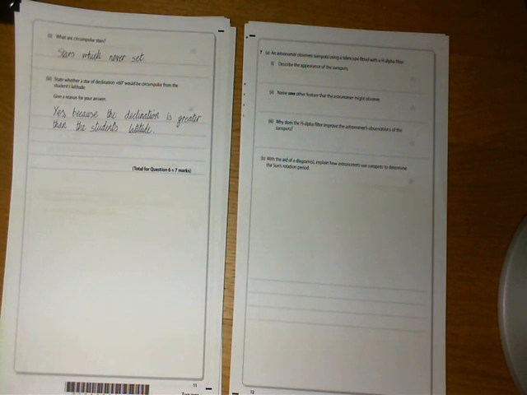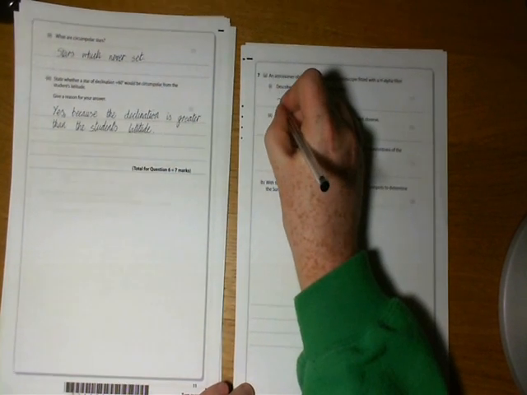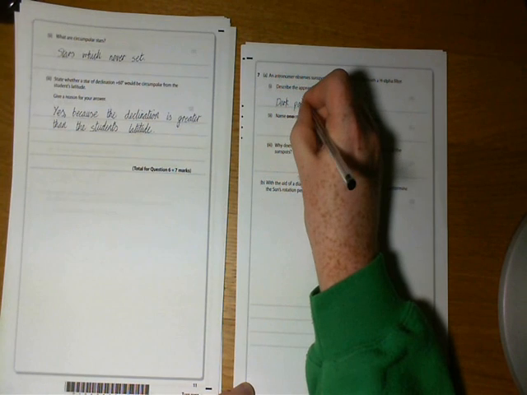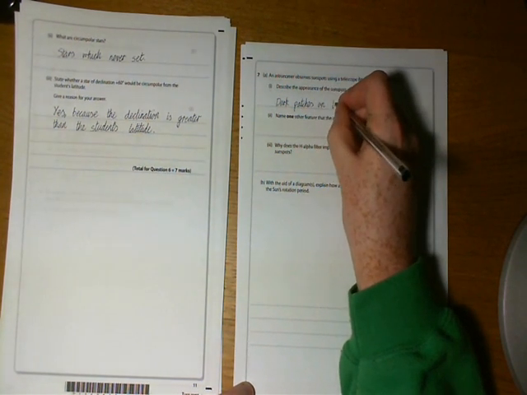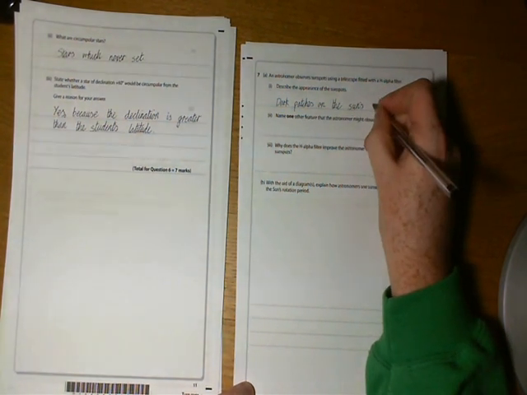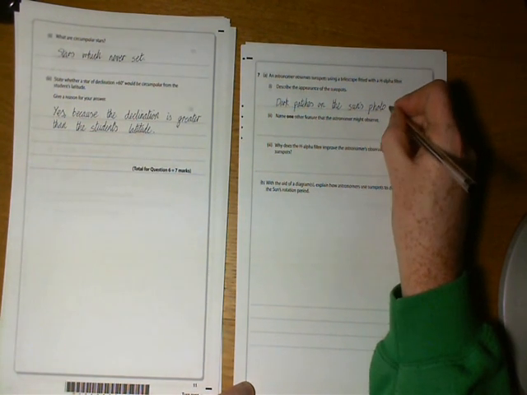Question 7a. An astronomer observes sunspots using a telescope fitted with a hydrogen alpha filter. Describe the appearance of the sunspots. Sunspots appear as dark patches on the sun's surface, although the proper word to use, you should know, is photosphere.